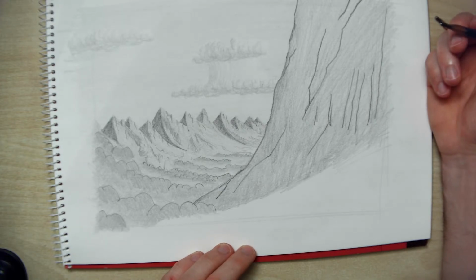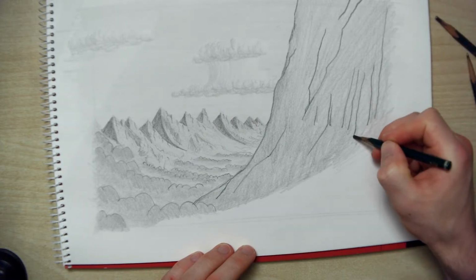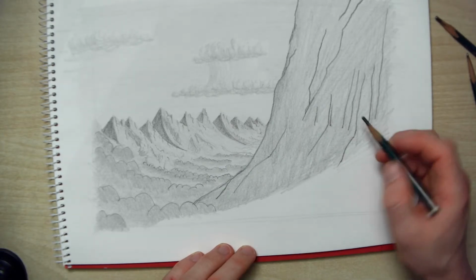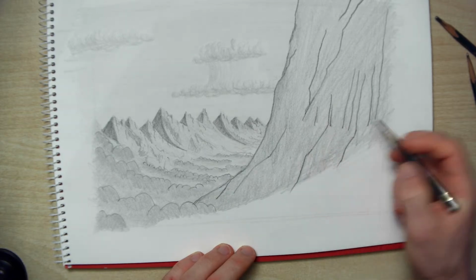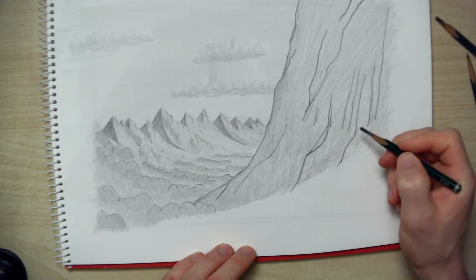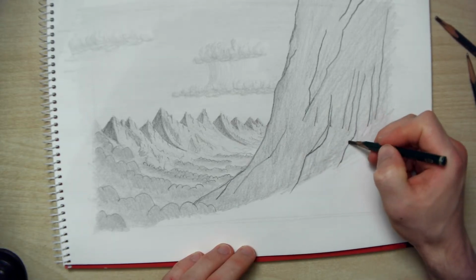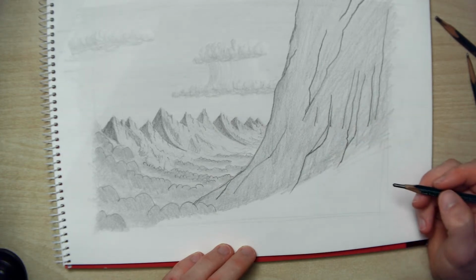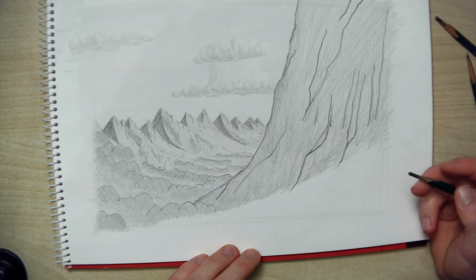And I think some of those go down here until they are covered up by the foreground. Maybe those right there, and maybe those join right here, and this one joins with that one as well. It looks pretty rocky to me.